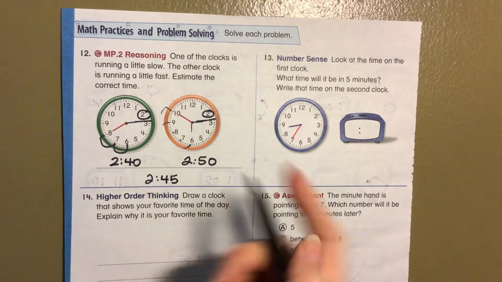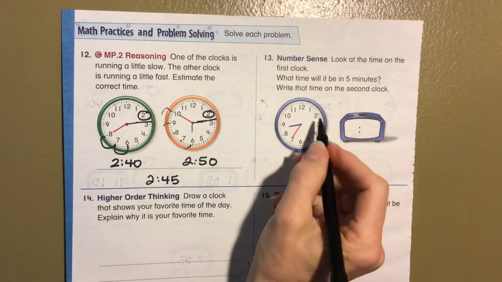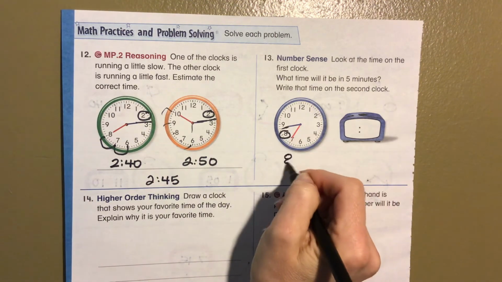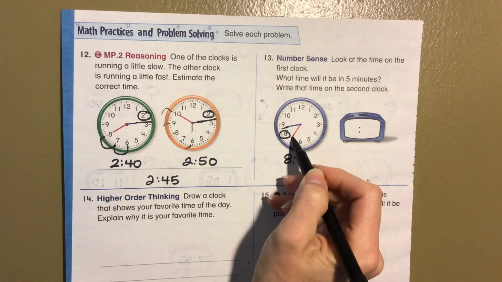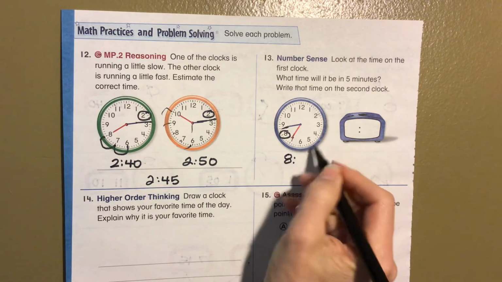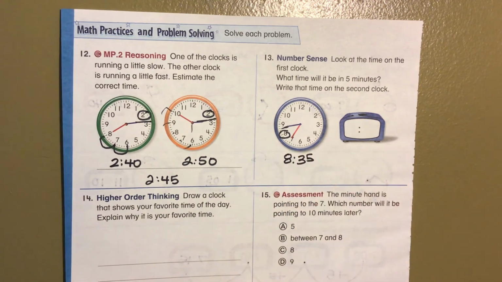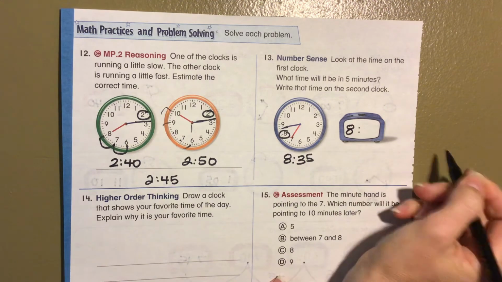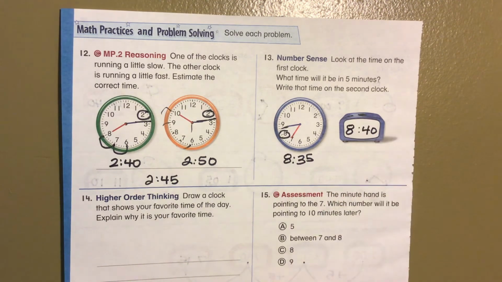All right, number 13, number sense. Look at the time on the first clock. So let's figure out the time on here. It is between the 8 and the 9, so our first number is 8, and then this is 8:35. Now it says, what time will it be in 5 minutes? So 8:35 plus 5 is what? 8:35 plus 5 is 8:40.